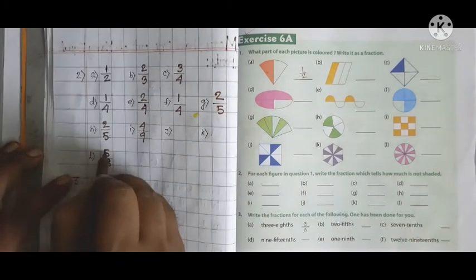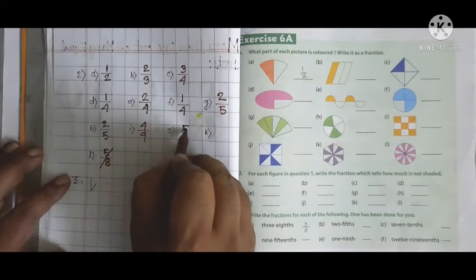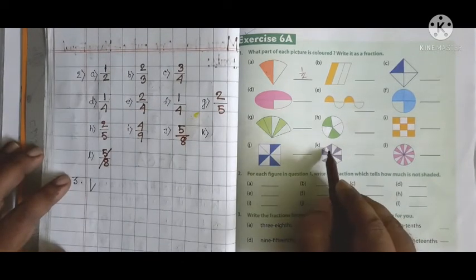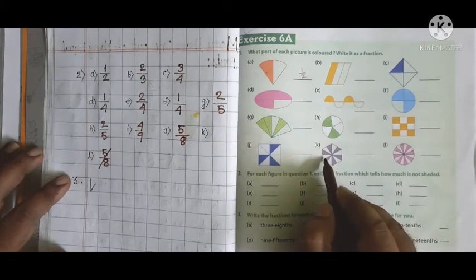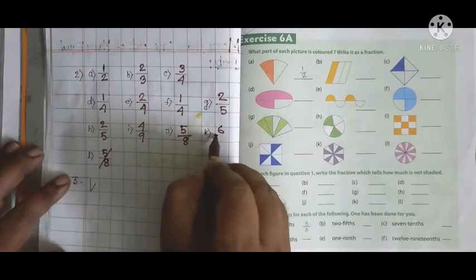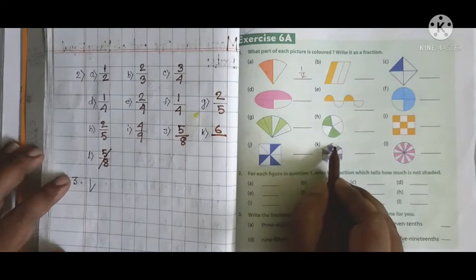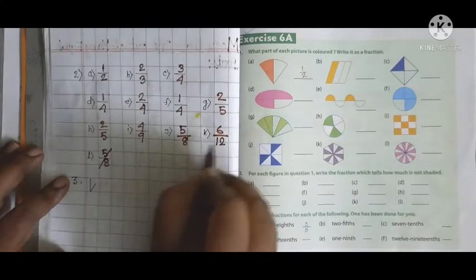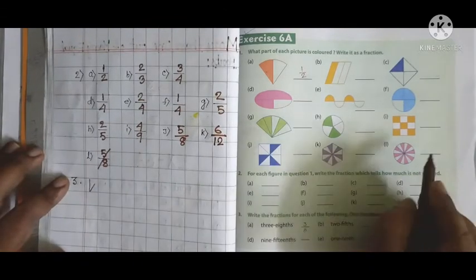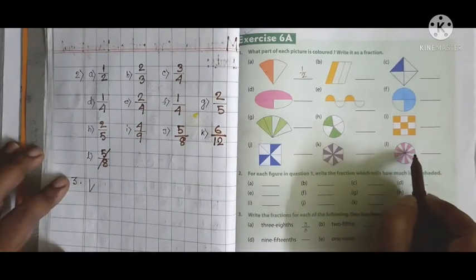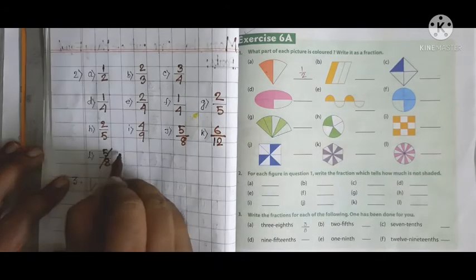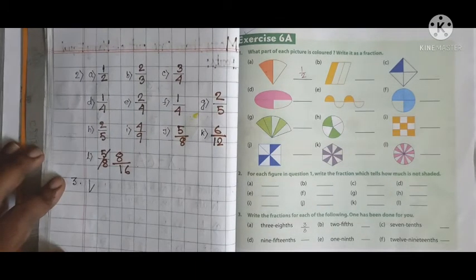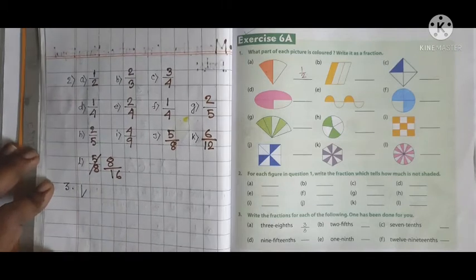Next, 6 portions are not shaded out of 12, so 6 by 12. Last, here 8 out of 16 is not shaded.